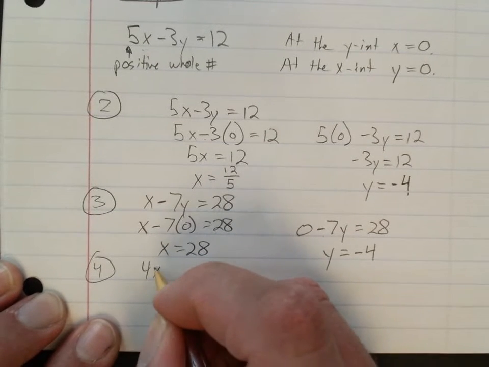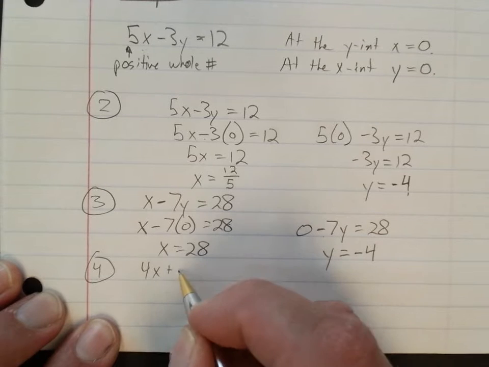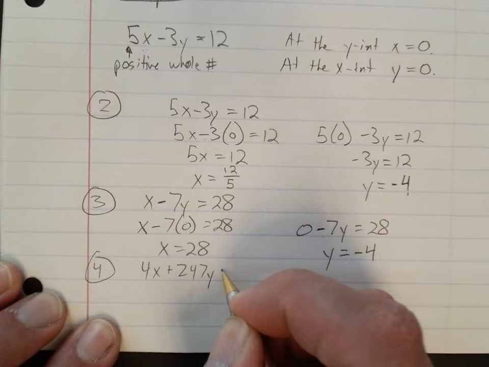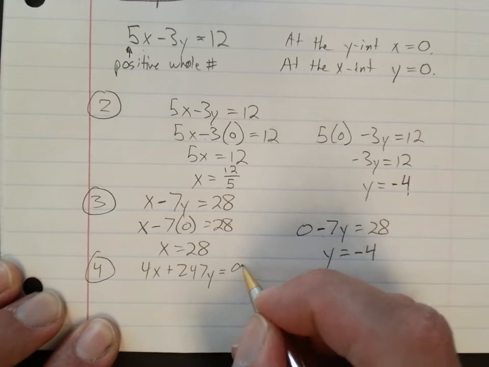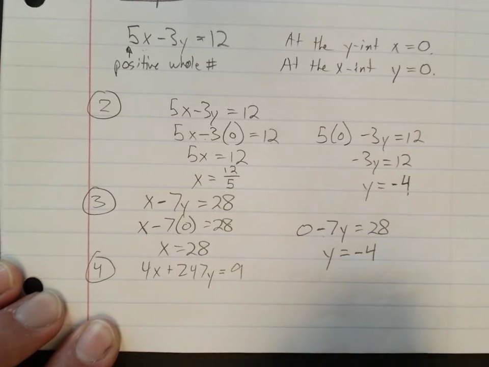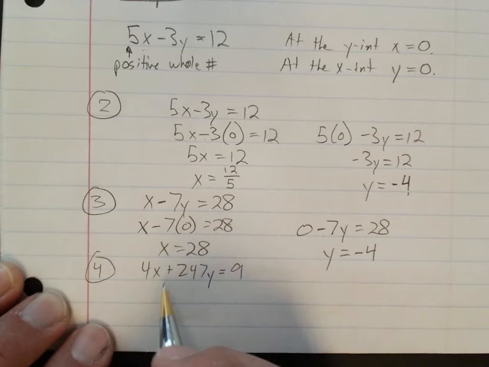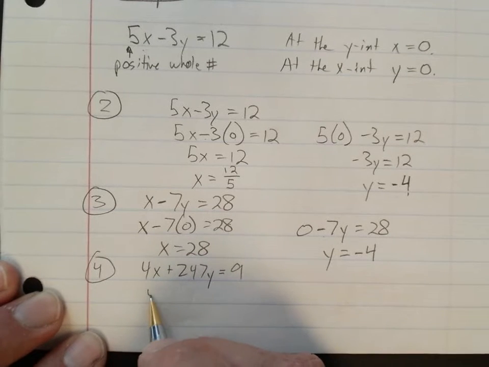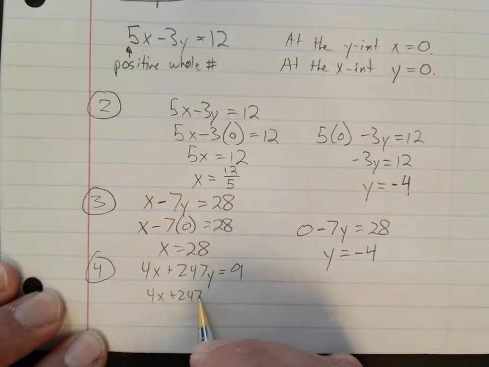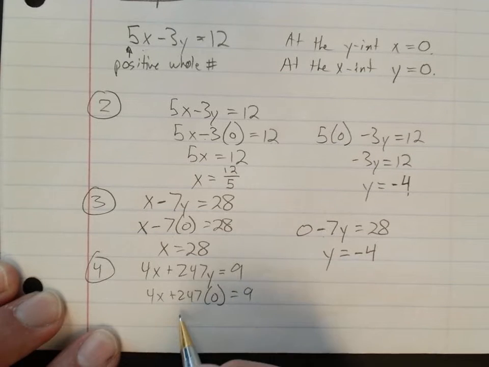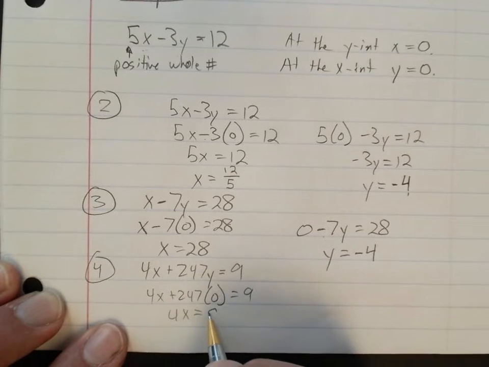Was 4x plus 247y, it's because I'm mean and terrible, equals 9, right? So we're going to plug in 0. We'll do the x-intercept first. Plug in 0 here, right? So that's going to be 4x plus 247 times 0 equals 9. So 4x equals 9. X equals 9/4.